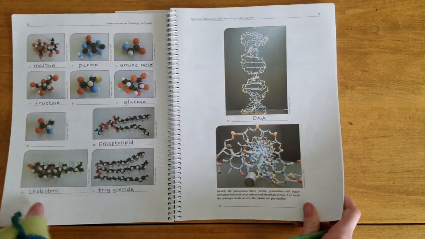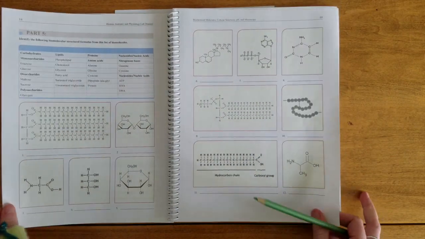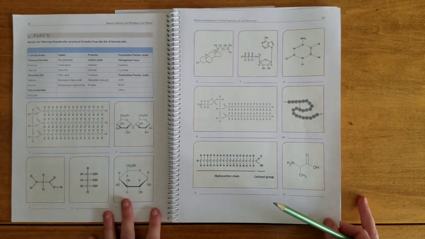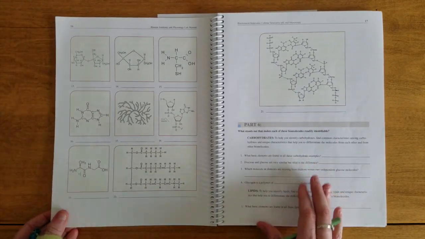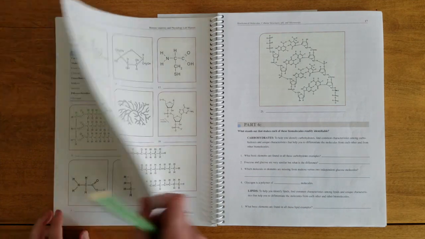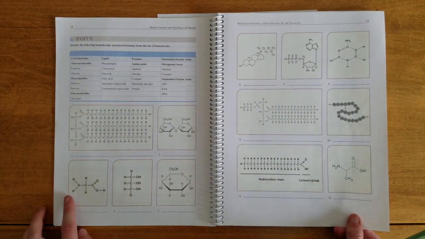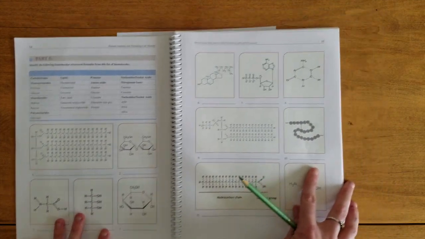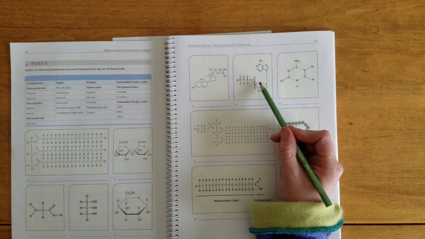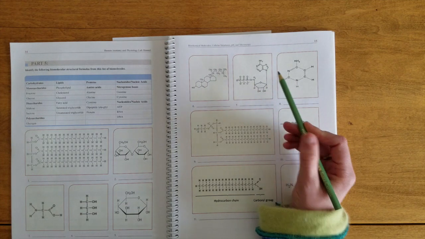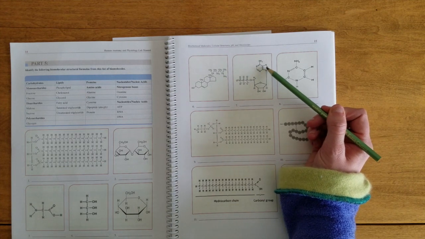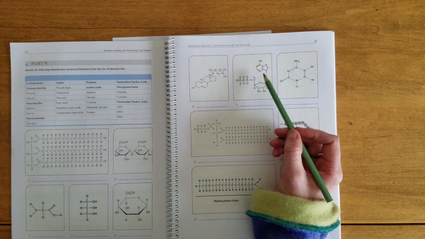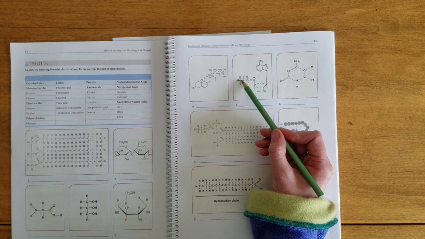So let's find our ATP in our lab manual. Let's see here. Be looking for 3 phosphates. Oh, here it is. So here is our sugar right here, and our nitrogenous base adenine, which falls under the category of purine, and adenosine triphosphate, 3 phosphates, 1, 2, 3. There we go.